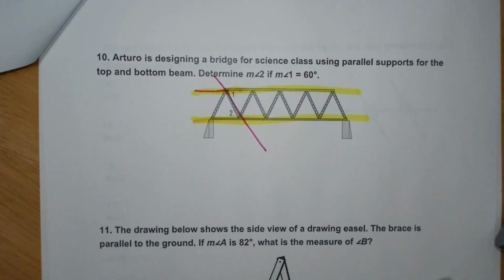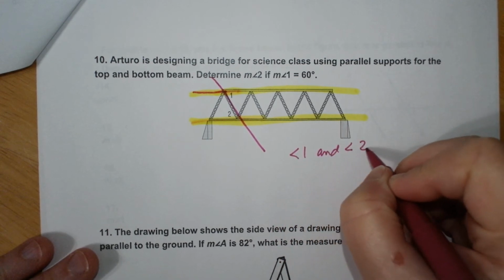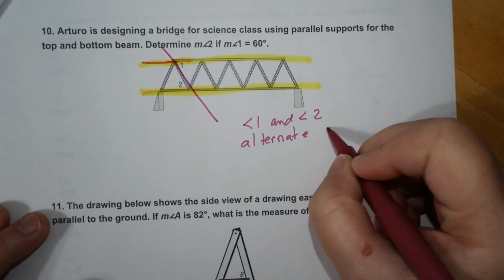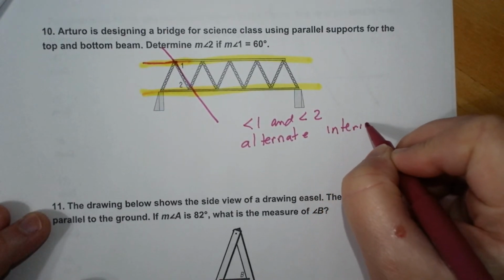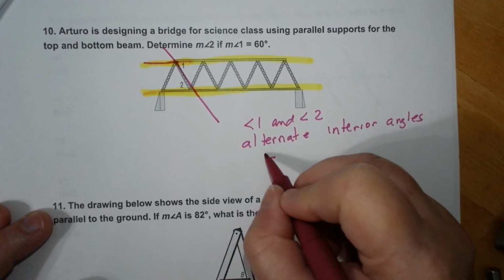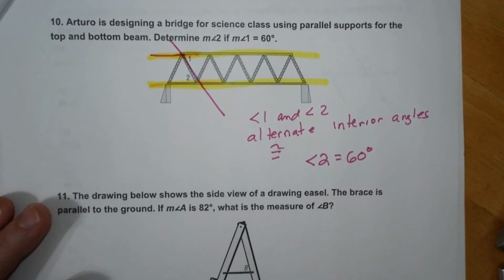They are alternate interior angles, so angle 1 and angle 2 are alternate interior angles, and they are congruent, so angle 2 equals 60 degrees.